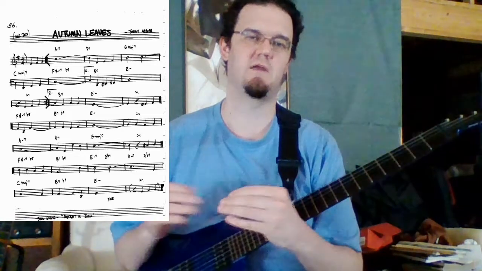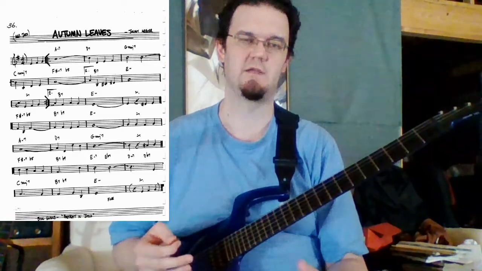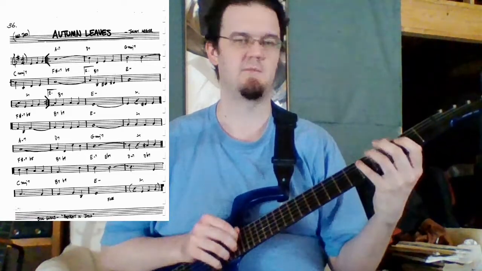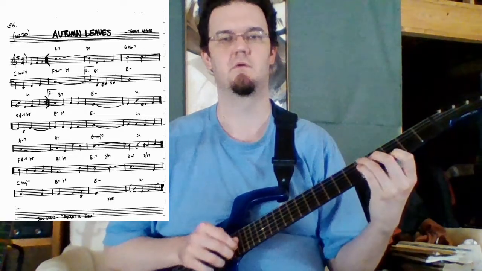They start to line up with each other. The low melody notes actually are the same as the bass notes of the chords.